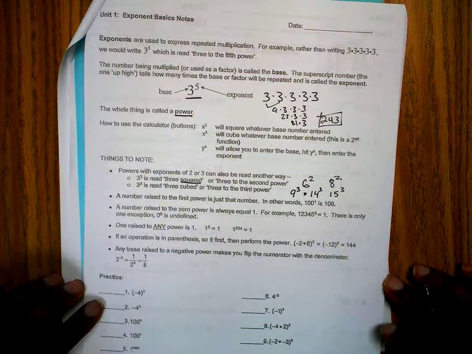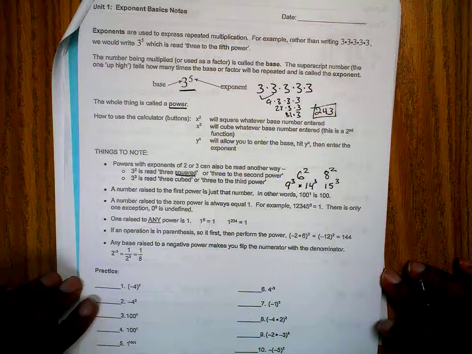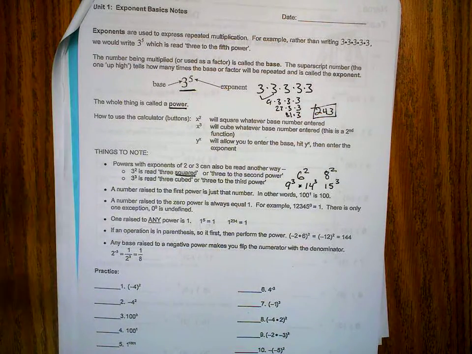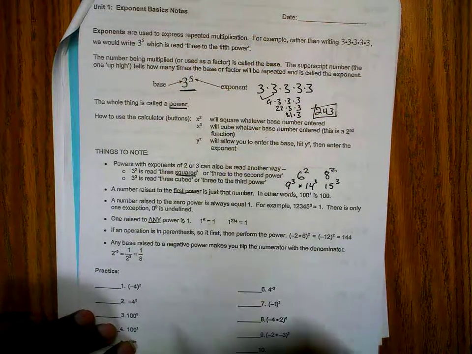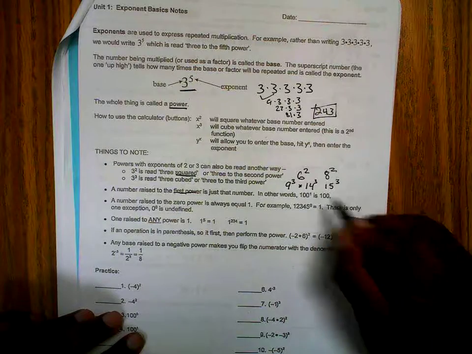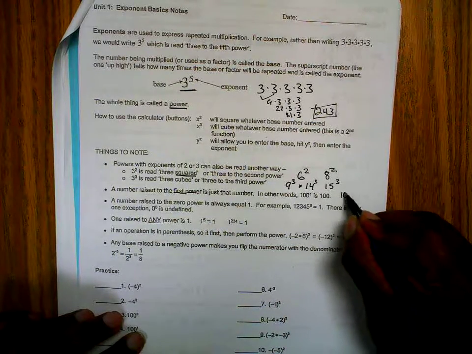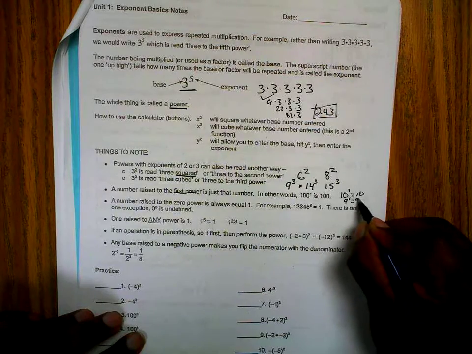Now we have a couple of different rules that go along with exponents. If you see these during a problem, you can take some of the work away for yourself. Any number raised to the first power is simply that number. So 100 to the first power is 100. 10 to the first power equals 10. And 9 to the first power equals 9.